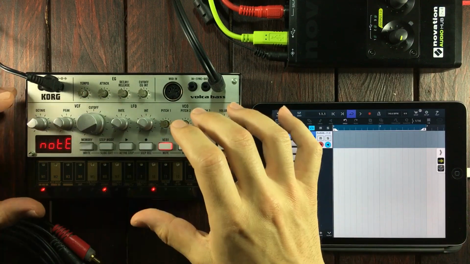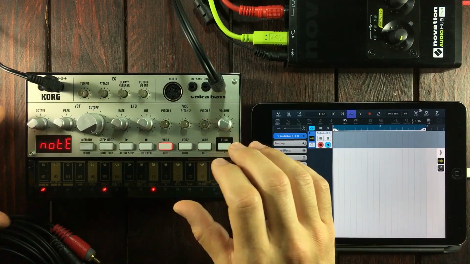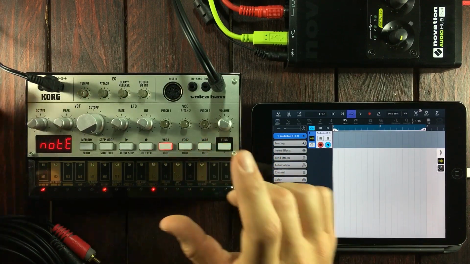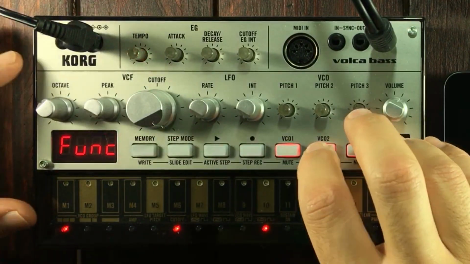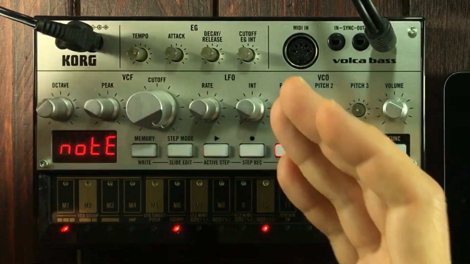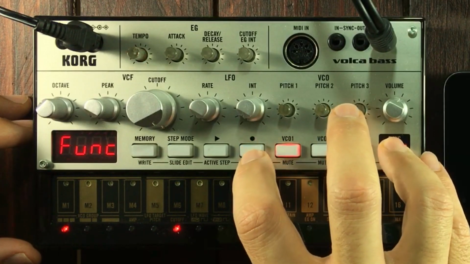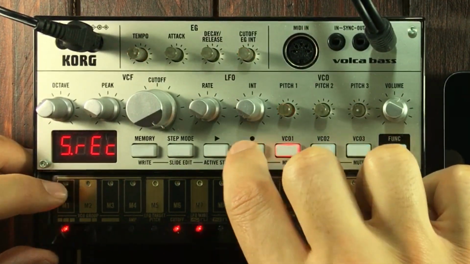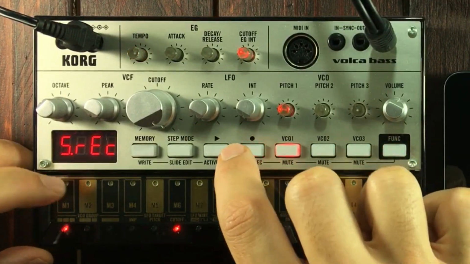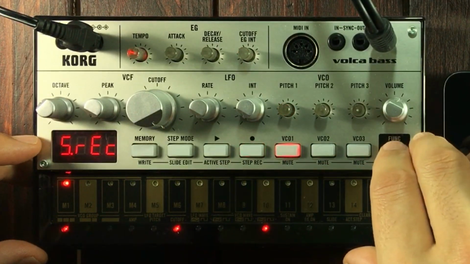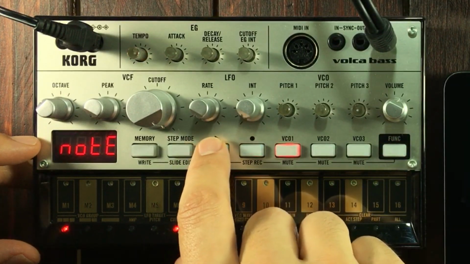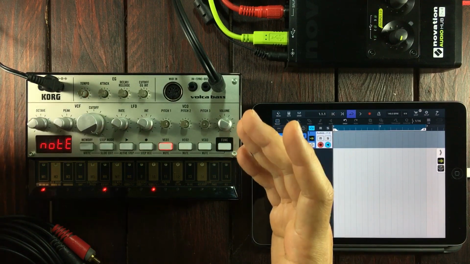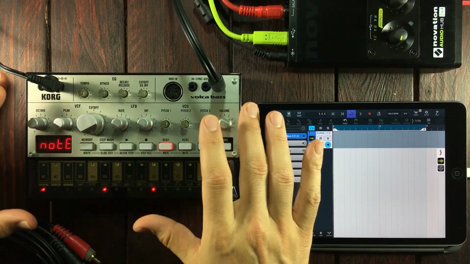So first we need to tweak a little bit on the Volca Bass here, and we're going to kick this off by creating a 4-on-the-floor beat using a single bass note. We're gonna start by muting the two other oscillators because we only need one. Hold down function, press step record. Press function again when we're done, and there we go. Well, it doesn't sound like a bass drum, but it will in just a few tweaks.